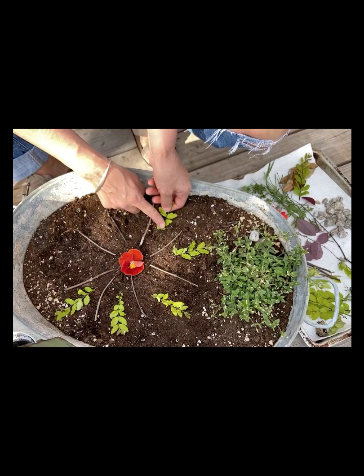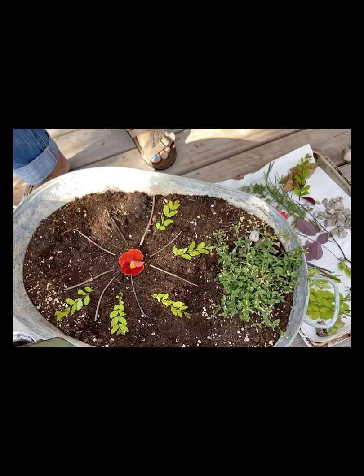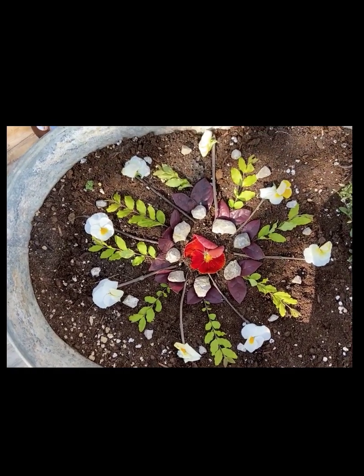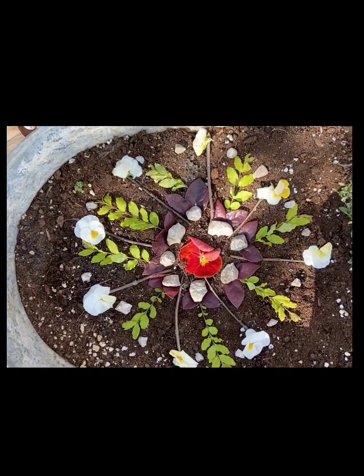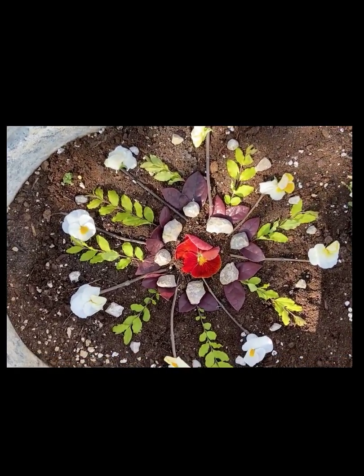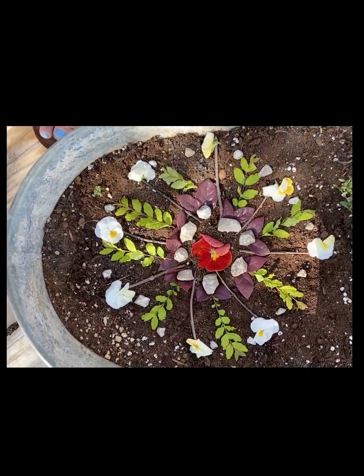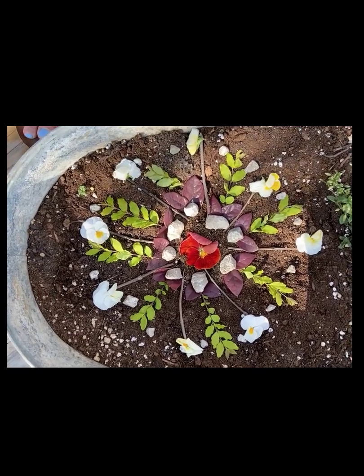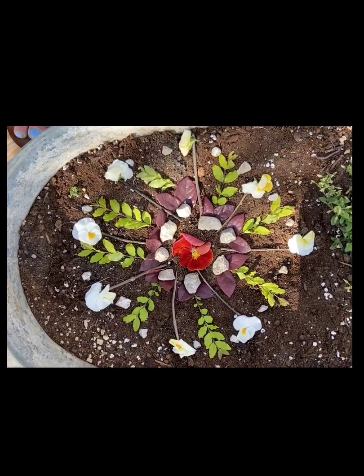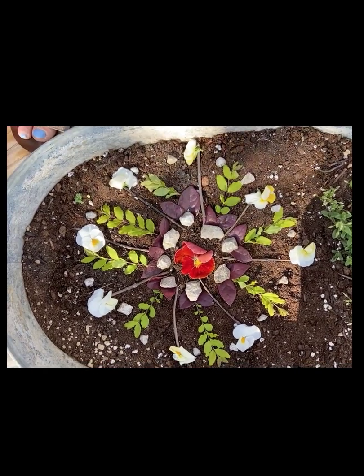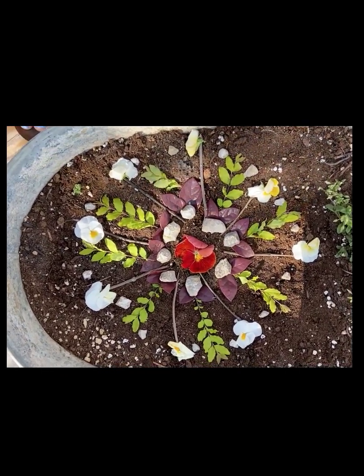I'm just going to keep going around. All right, artists, here's what I came up with for my mandala. It's an ephemeral mandala, which means it's not going to last long. Ephemeral means not long lasting. And I've had a hard time making it just because it's a little breezy today. Hopefully you won't have so much wind on the day you make yours.